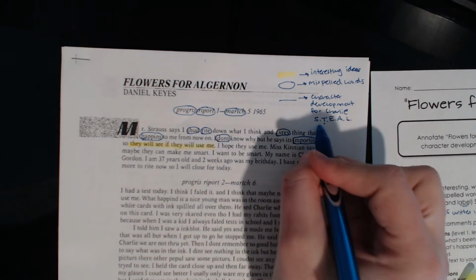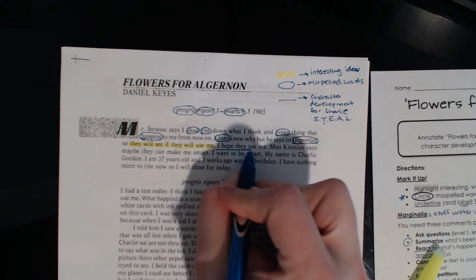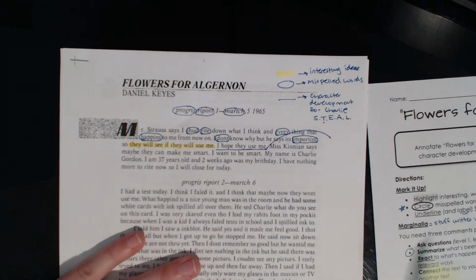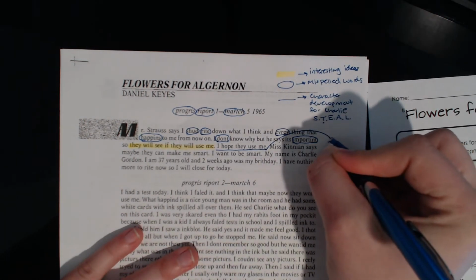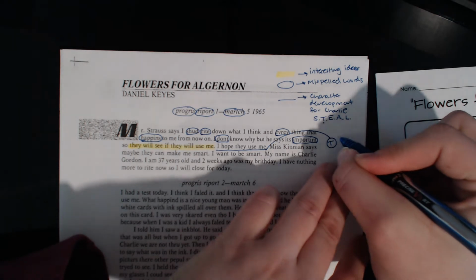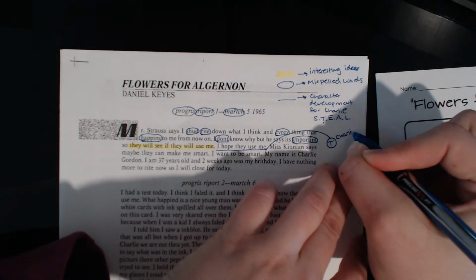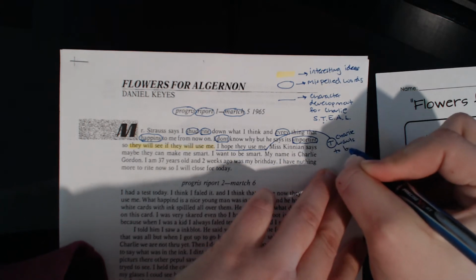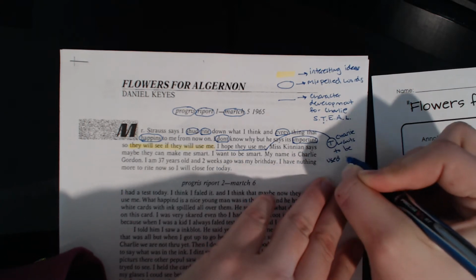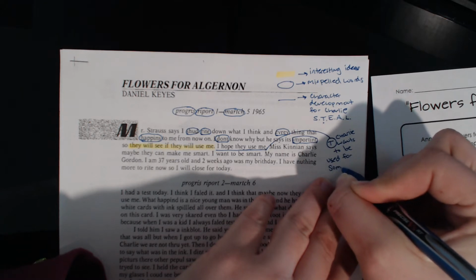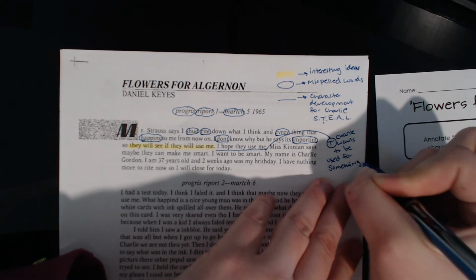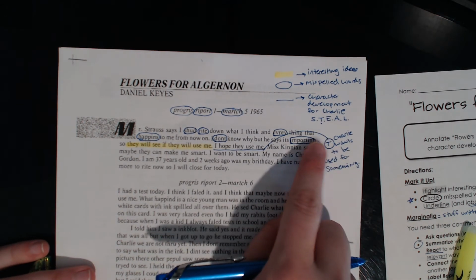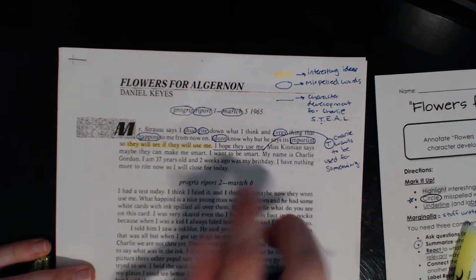Oh, that is definitely a thought. We're going to underline that. I'm going to arch over to the margin, and we have a thought. Charlie wants to be used for something, but we don't know what yet. You don't have to always write down comments when you notice elements of character, but it's useful sometimes.